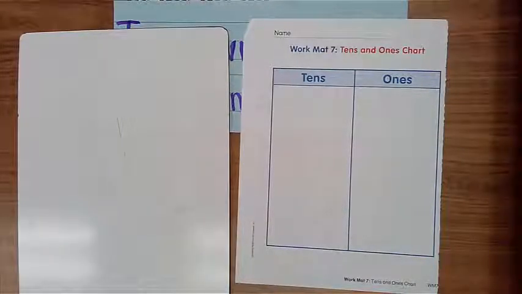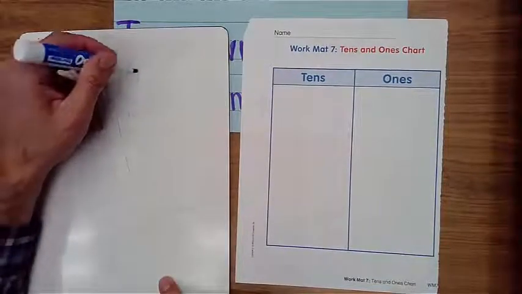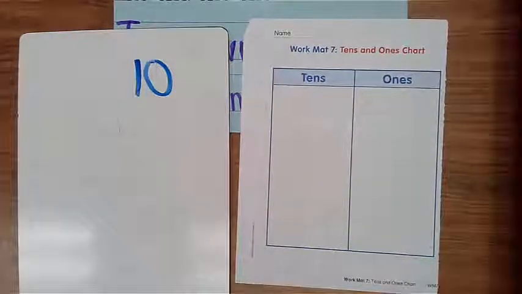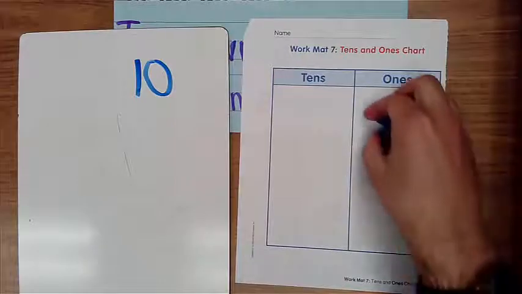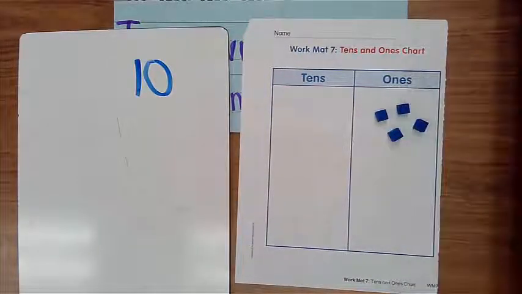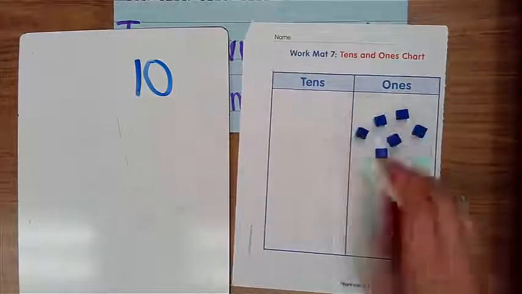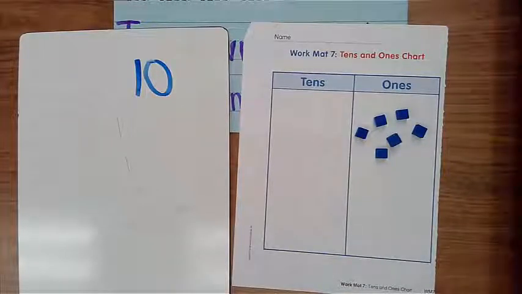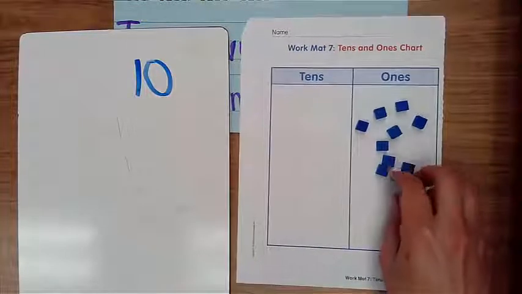In previous lessons, we talked about regrouping, and we looked at how we can write a number a couple different ways. For example, if we have the number 10, we could write 10 as 10 ones, and it would look like this.